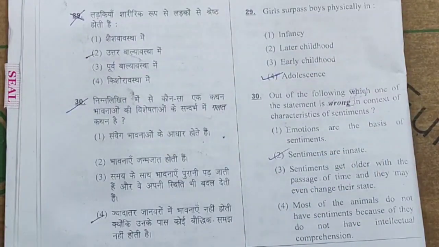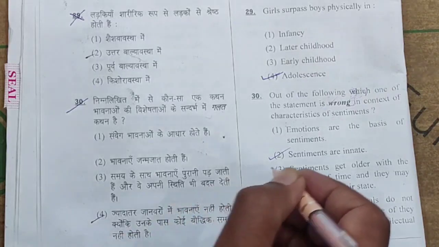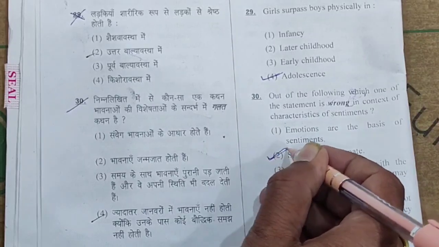Now question 30. Out of the following, which one of the statement is wrong in context of characteristics of sentiments? Option 1, emotions are the basis of sentiments. Option 2, sentiments are innate. Option 3, sentiments get older with the passage of time and they may even change their state. Option 4, most of the animals do not have sentiments because they do not have intellectual comprehension. Option 2, sentiments are innate, is the wrong statement.